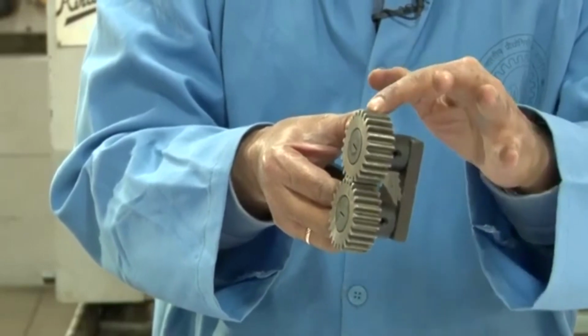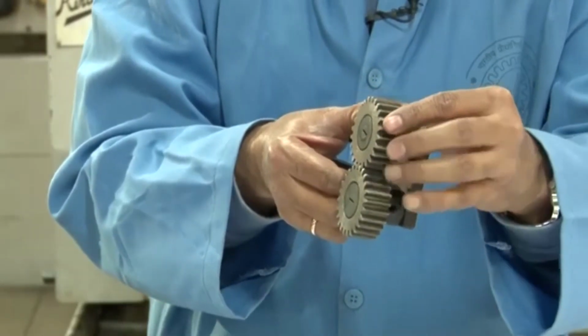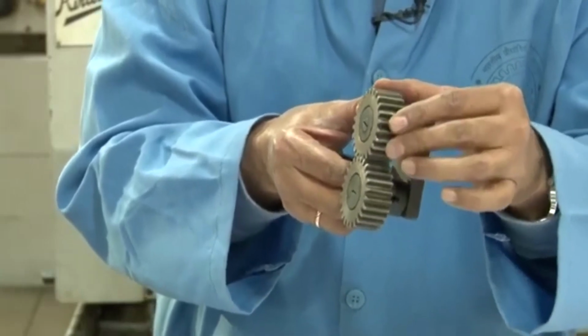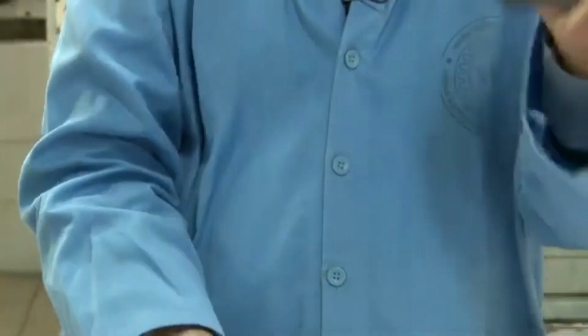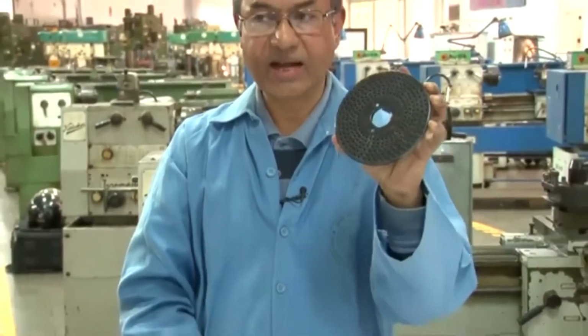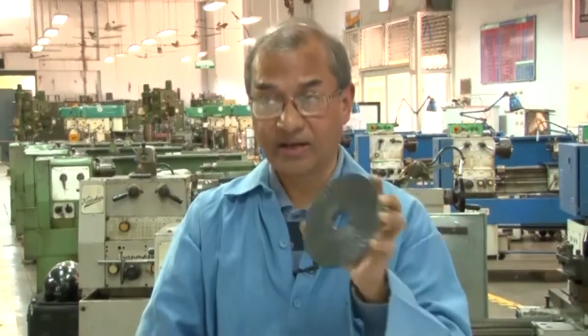So from one tooth to another tooth, the blank has to be rotated. How it can be rotated, and how much it has to be rotated, is defined by the indexing plate, and that indexing plate is attached to the indexing mechanism, which will be used for making the helical, the bevel and the spur gear, that we will show you in a short while.